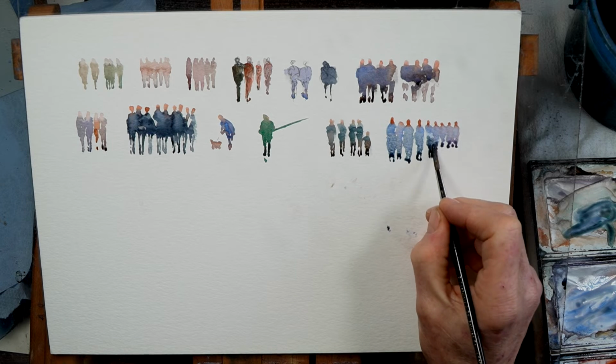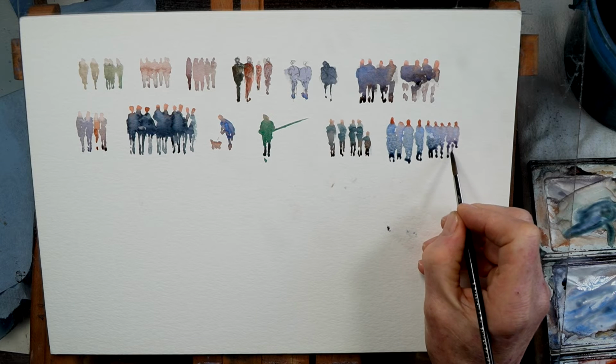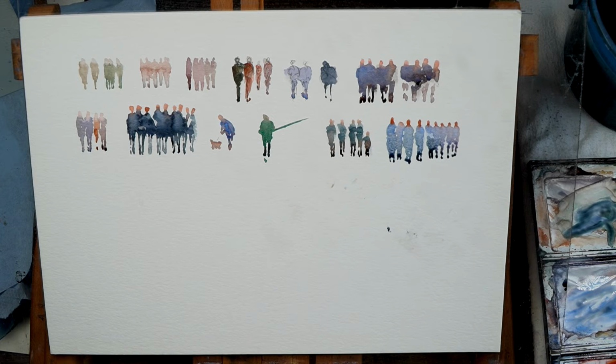It's that practice that will get you through the whole of the painting to a satisfactory conclusion. And I think that really is quite important.